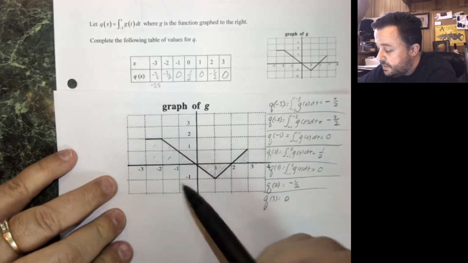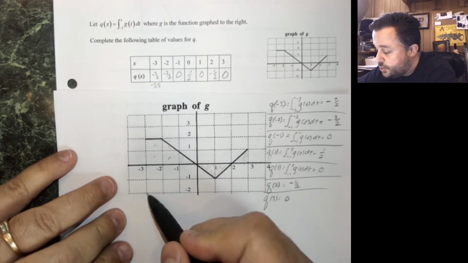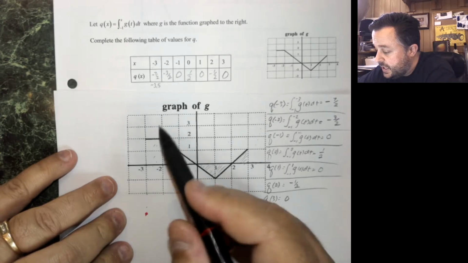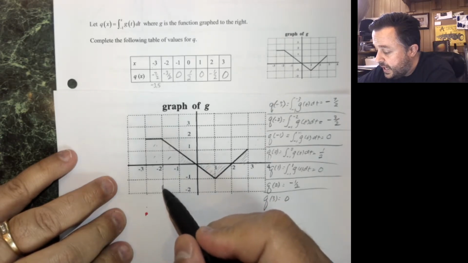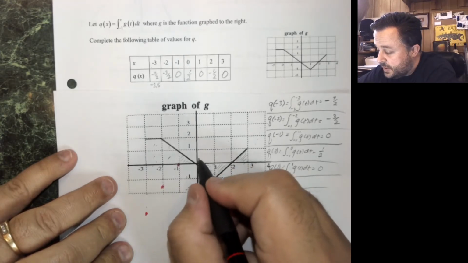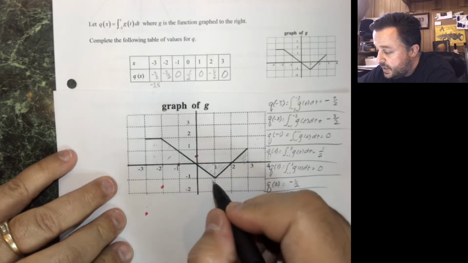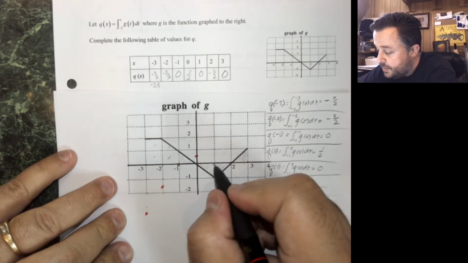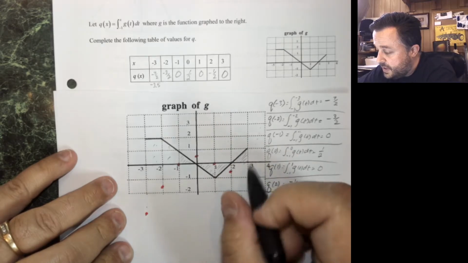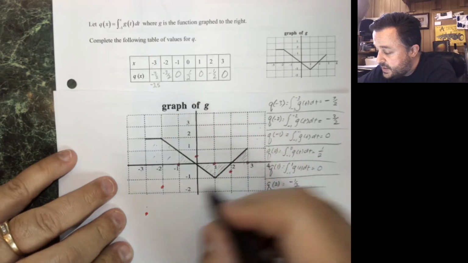At -3, we're at -3½, so -3, 1, 2, about 3½ would put us here. At -2, we're at -1½. At -1, it's 0. At 0, 1/2. At 1, we're at 0 again. At 2, we're down here at -1/2. And at 3, we're back at 0.